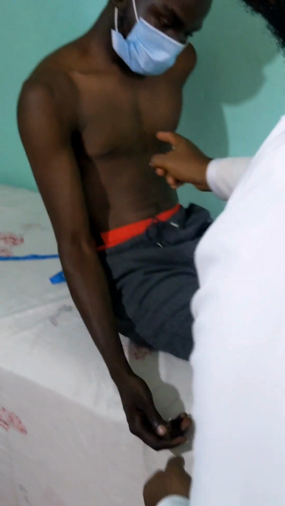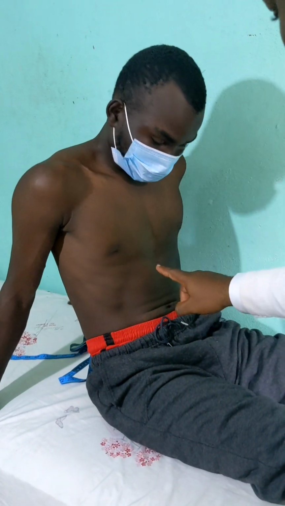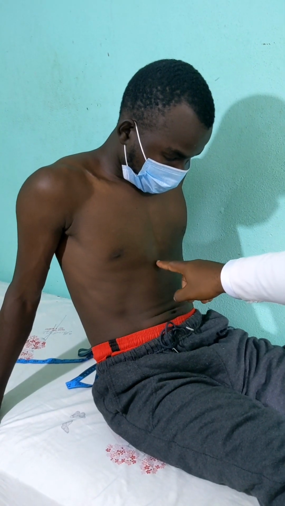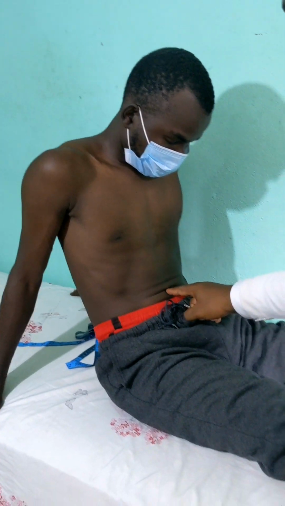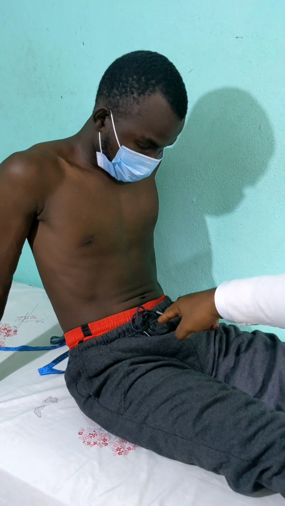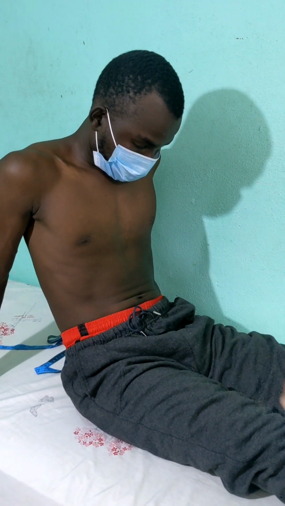At the level of the nipple is the location of the T4 dermatome. At the level of the xiphisternum is the location of the T7 dermatome. At the level of the umbilicus is the location of the T10 dermatome. At the level of the suprapubic region is the location of the T12 dermatome.